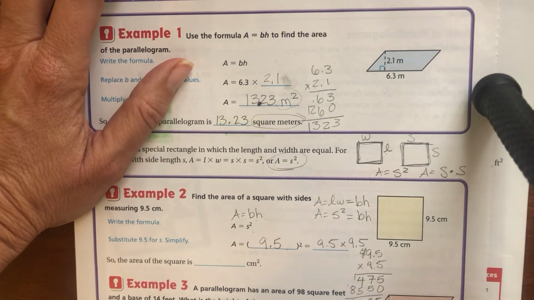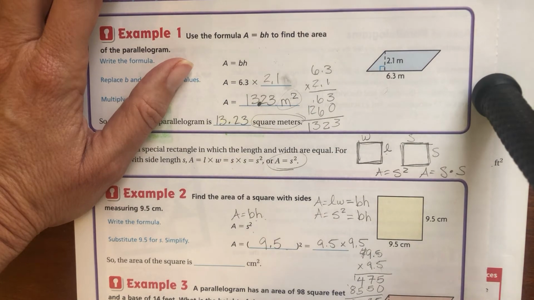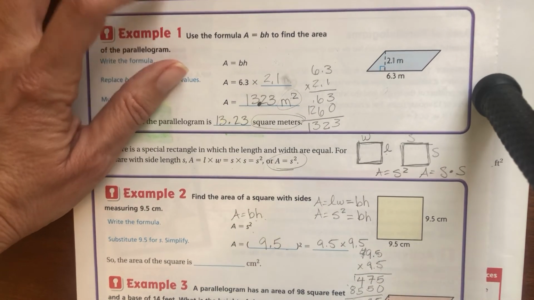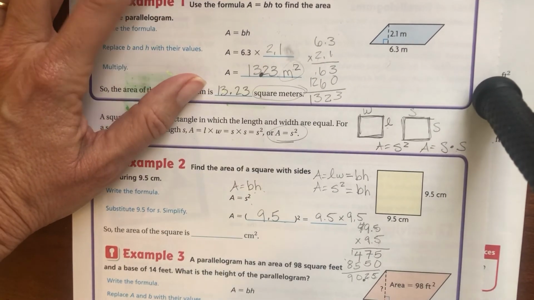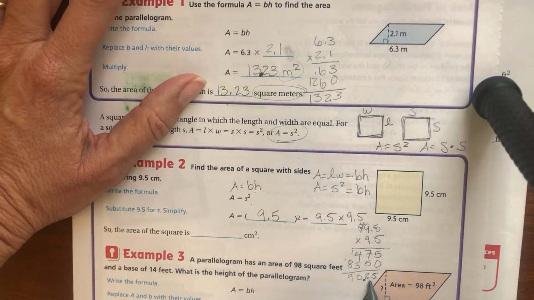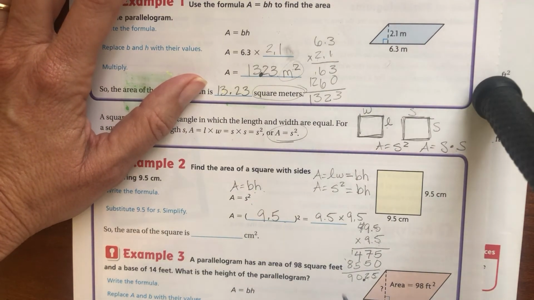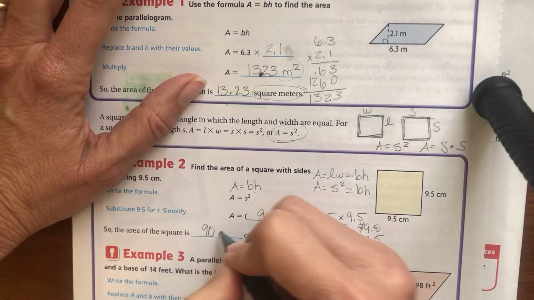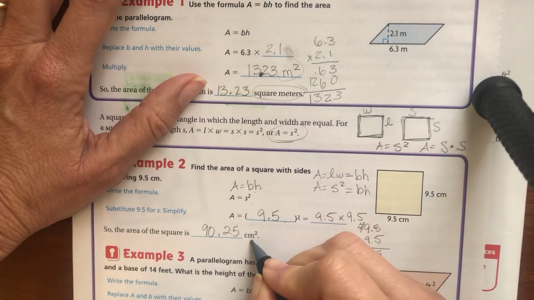10, I get 90, and the decimal goes there because I have 2 digits behind the decimal. So 2 digits have to be behind the decimal. Whoops, my answer is not on here. So 2 digits have to be behind the decimal in my final answer also. So this is 90.25 centimeters squared.